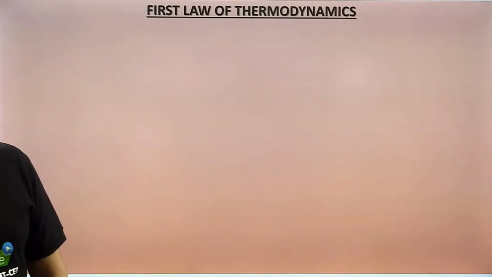Going ahead, let us understand what we mean by the first law of thermodynamics. In all we have 4 laws of thermodynamics. Now this is the first law what we are going to discuss today. Apart from this, we have the second law of thermodynamics, the third law of thermodynamics, and the 0th law of thermodynamics.